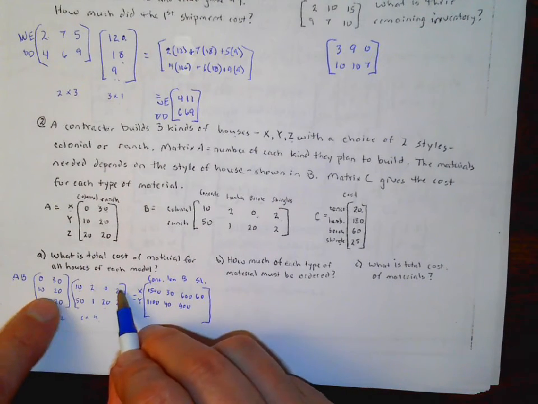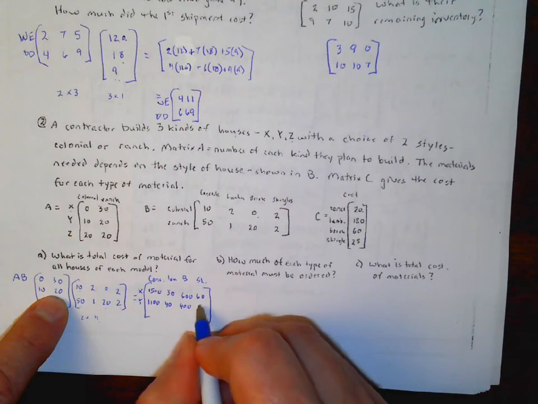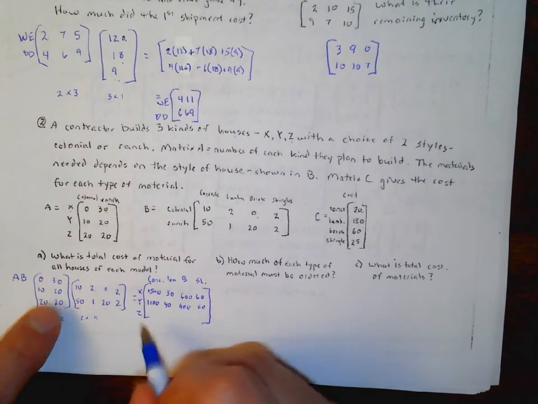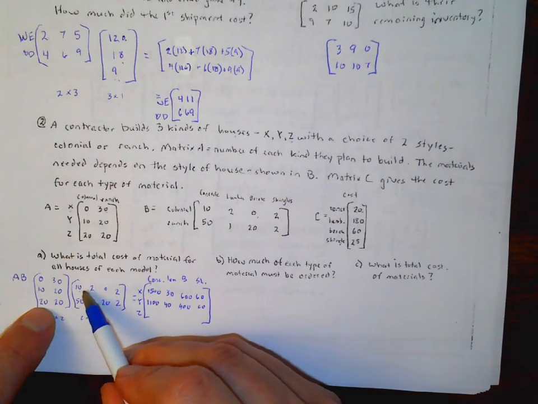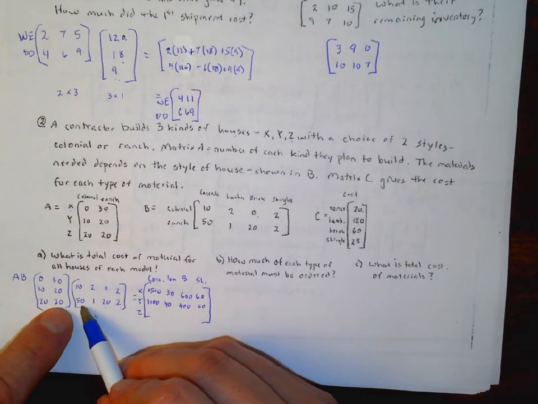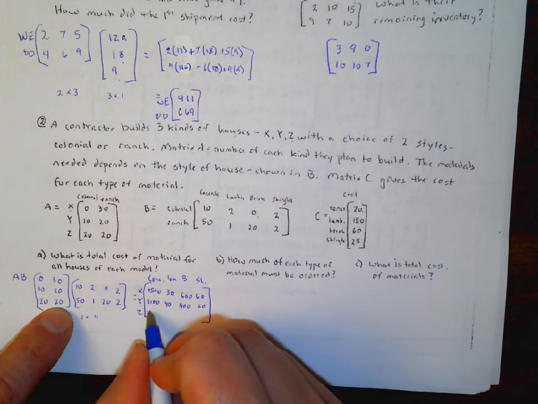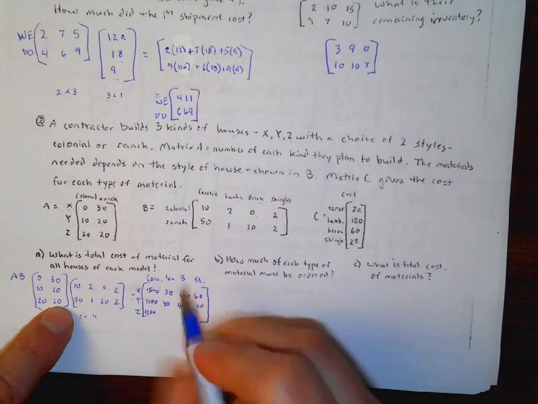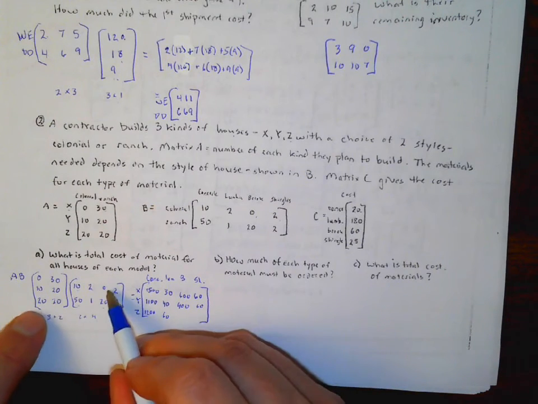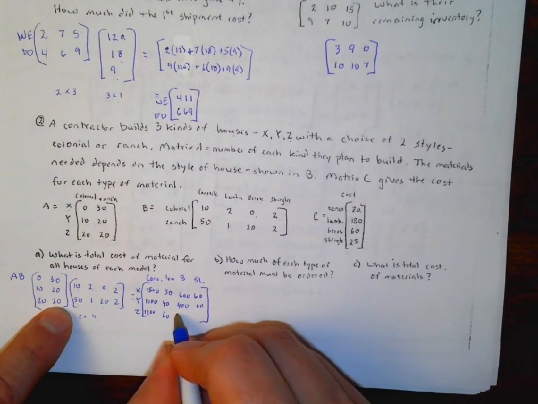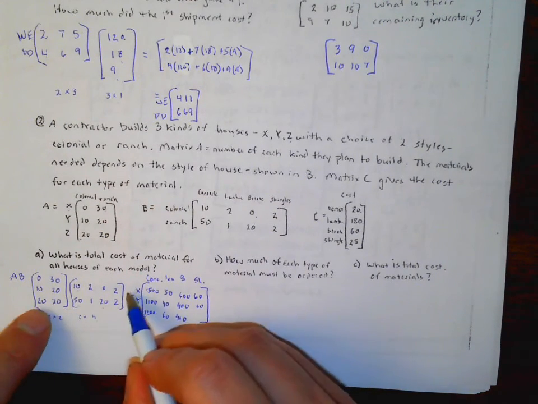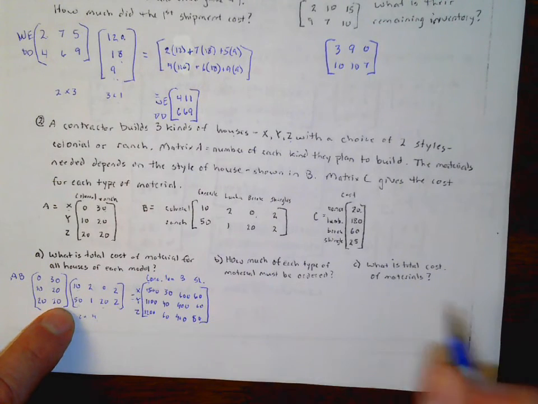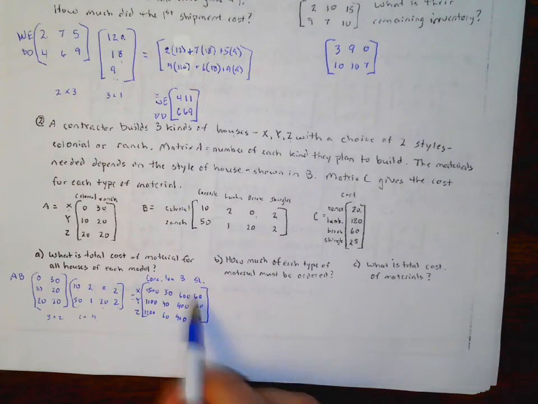And 20 and 40 make 60. Okay, and then for Model Z, how much is needed? 200 and 1,000 make 1,200. 40 and 20 make 60. 0, 400. And 20 and 80. Okay, so this is how much material is needed, right?